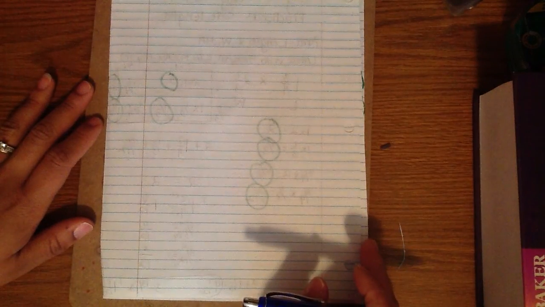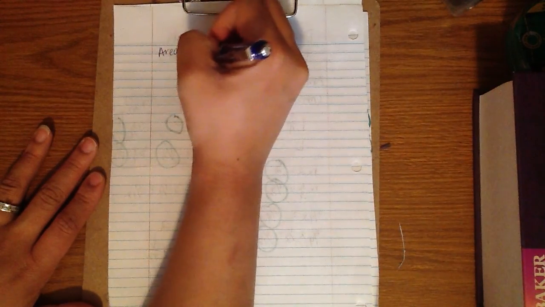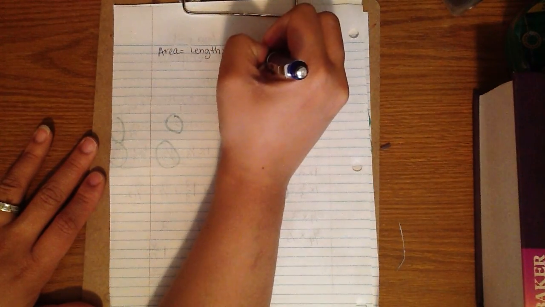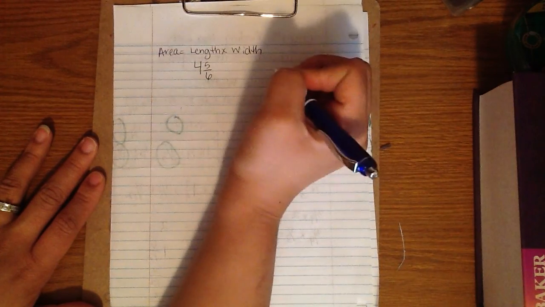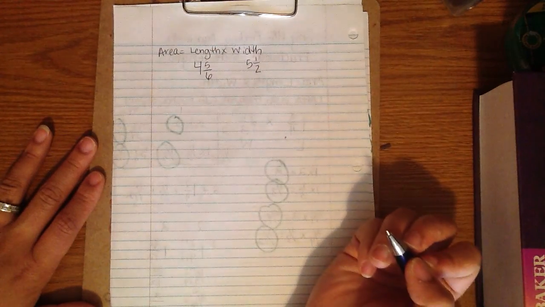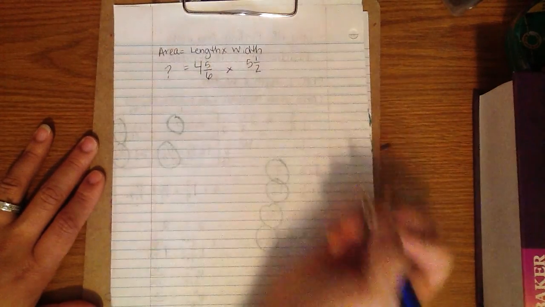says Fran made a quilt for the upcoming craft fair. The quilt is 4 5/6 feet long and 5 1/2 feet wide. What is the area of Fran's quilt? Again, I know area equals length times width. And in this case, my length is 4 5/6, and my width is 5 1/2. Okay, so I'm multiplying these two numbers in order to find the area.